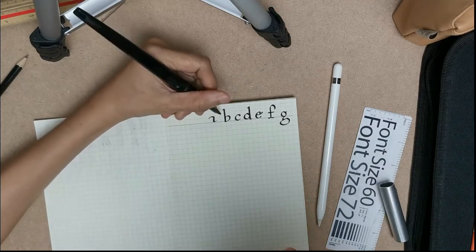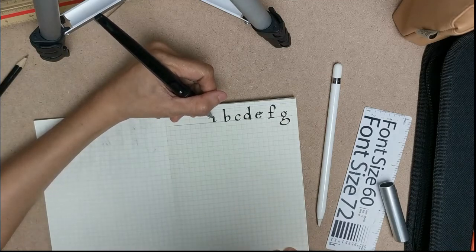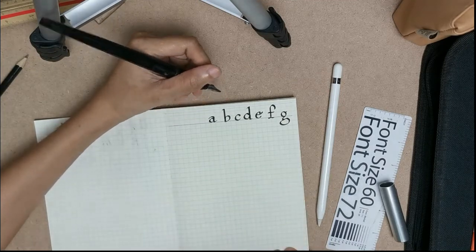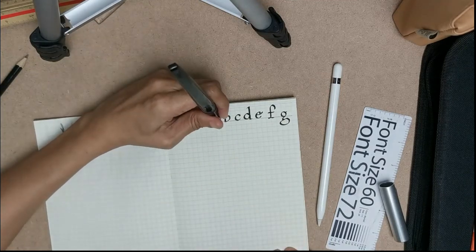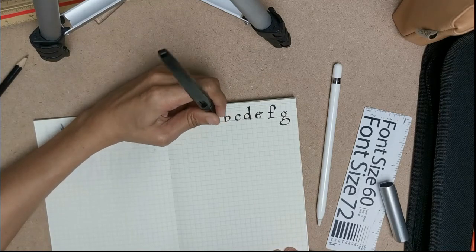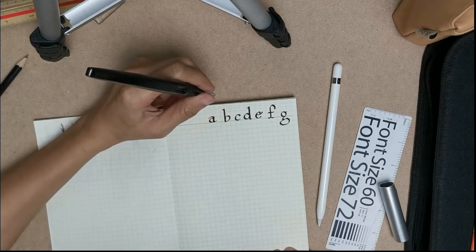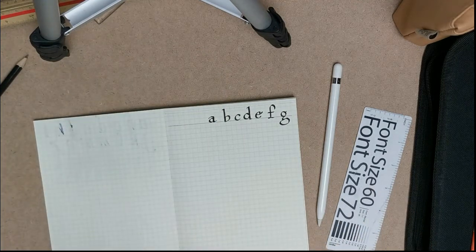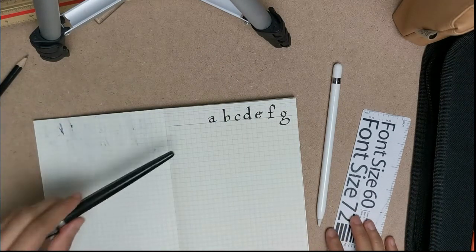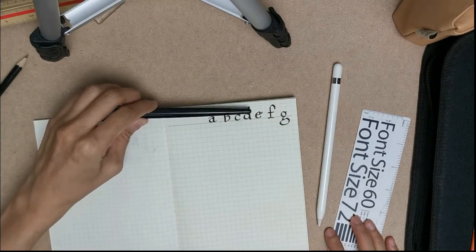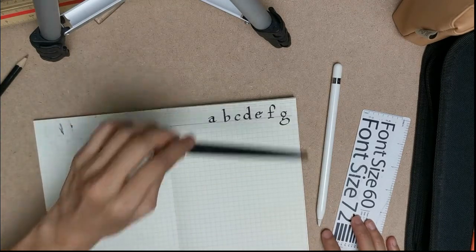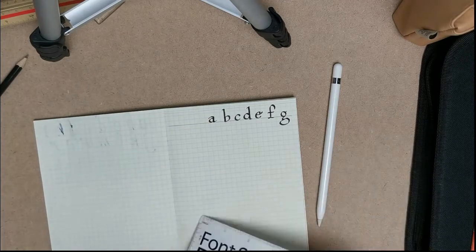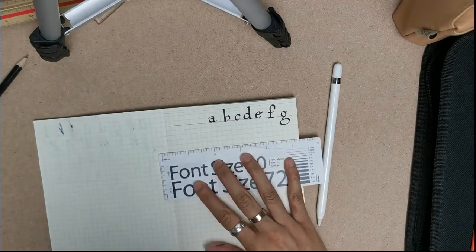Here, the A. As you might notice, okay, the space here between each of the letters is not equal. Don't worry, we can adjust it later. Now I have around 4, 5, 6, 7 characters. I will continue to write another character down here.